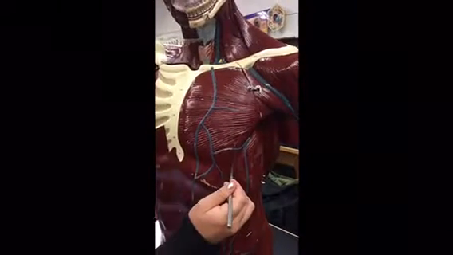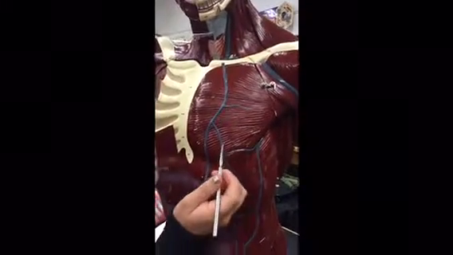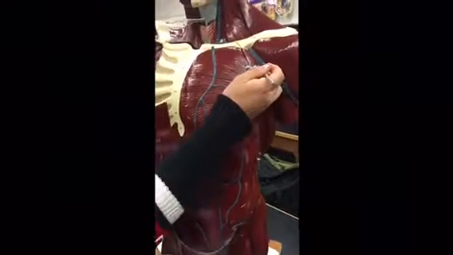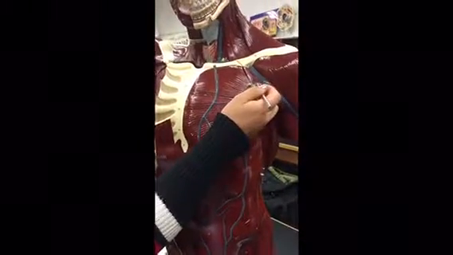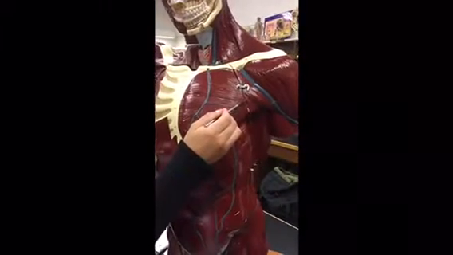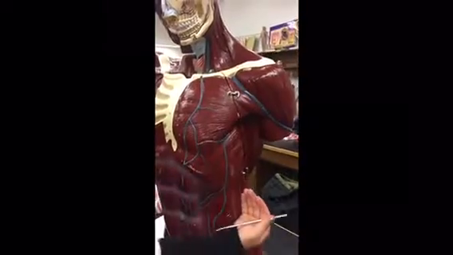And the insertion of the pectoralis major is the crest of the greater tubercle of the humerus, which would be like right here, but you can't really see it. And that's the insertion. And the action of the pectoralis major muscle is it adducts and medially rotates the humerus and draws the shoulder joint anteriorly and inferiorly.